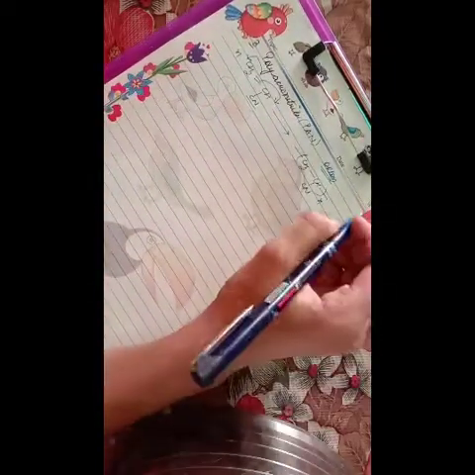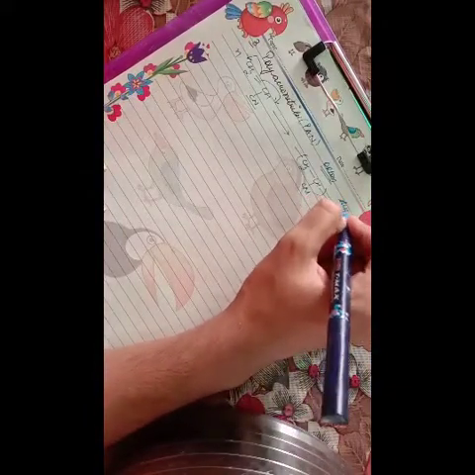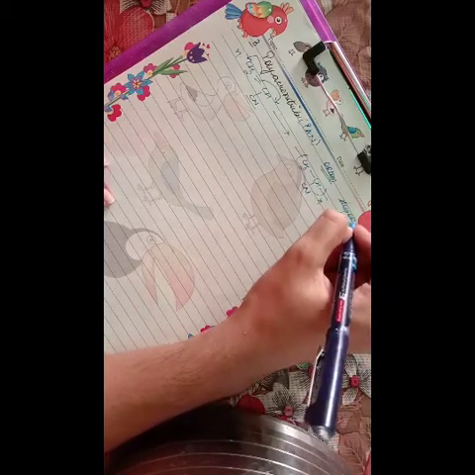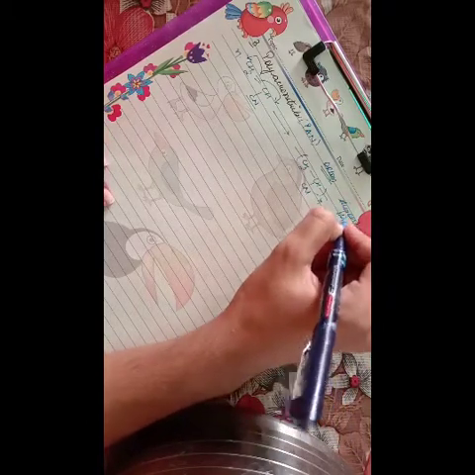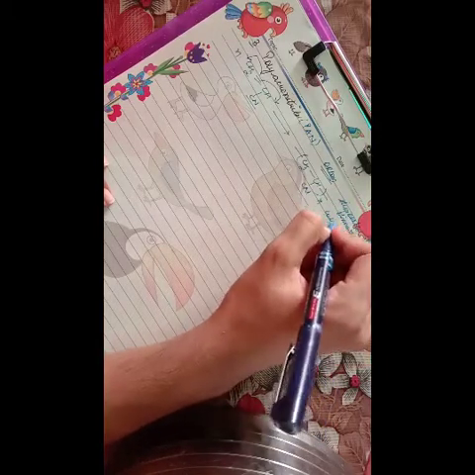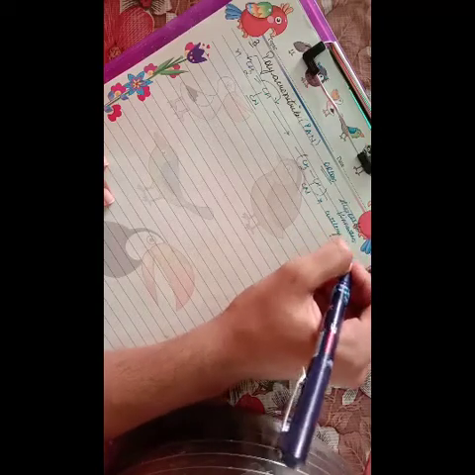This polyacrylonitrile is basically used to form disposable dinnerware, then cutlery, toys, etc.